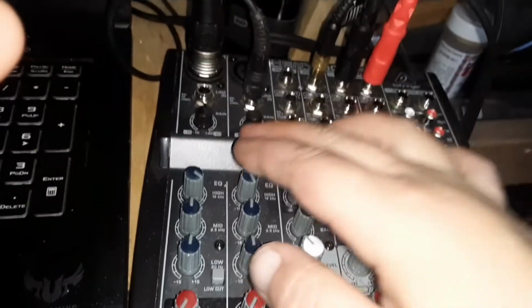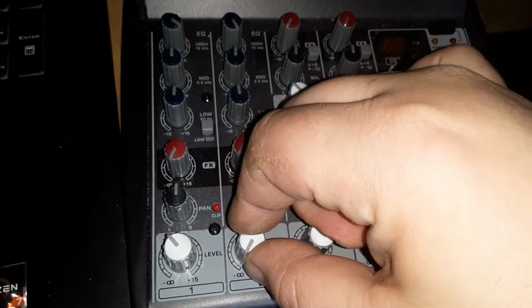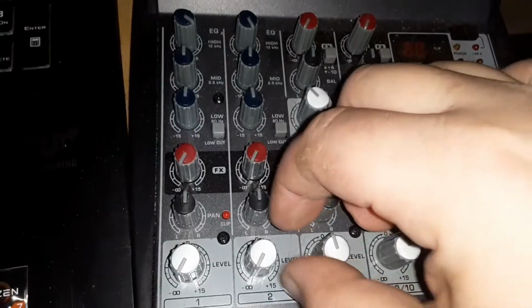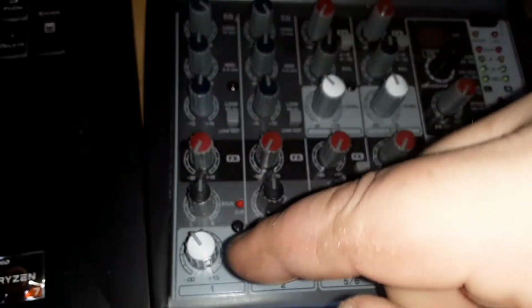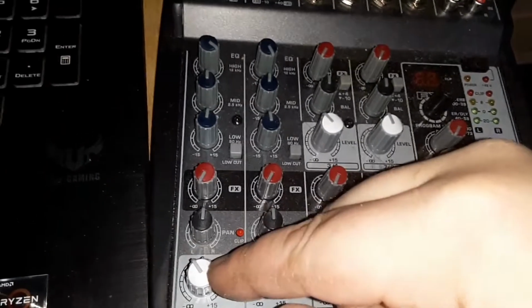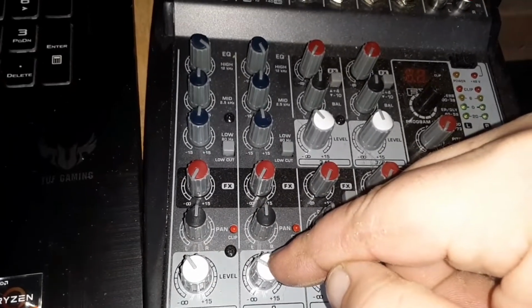Well, first you adjust your gains. Turn these down all the way. Turn your gains up to about halfway, and then adjust from there. And then slowly bring them up. Like I said, I have the volume on my microphone set a little different than the volume on the computer, because I want people to hear me more than I want them to hear the sound effects on the computer.